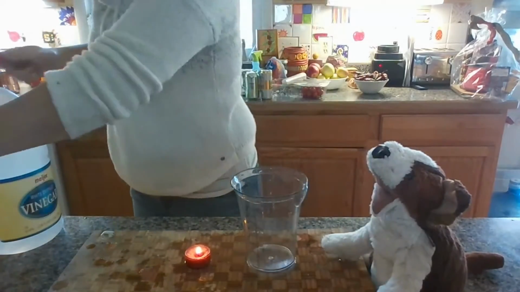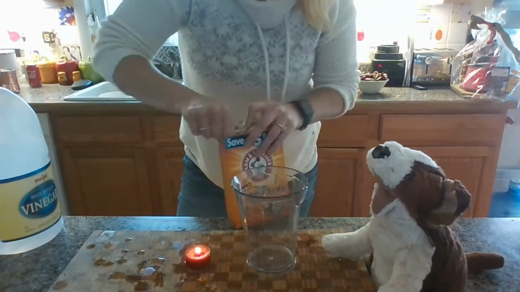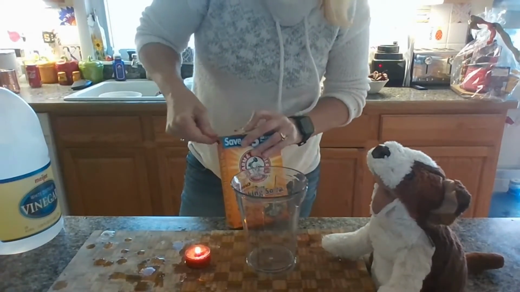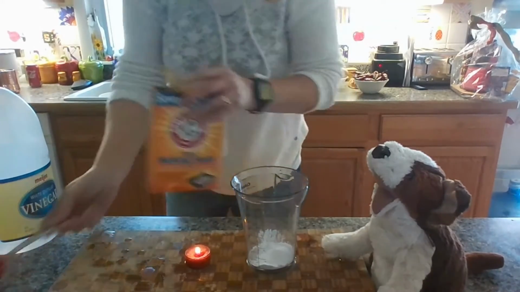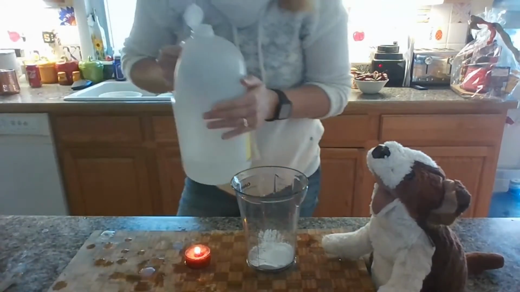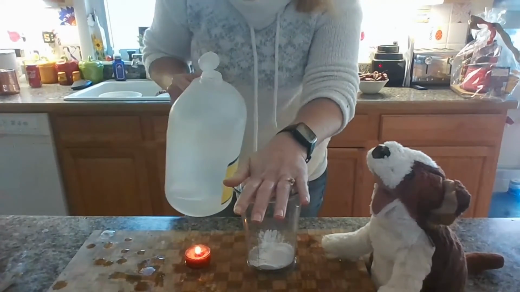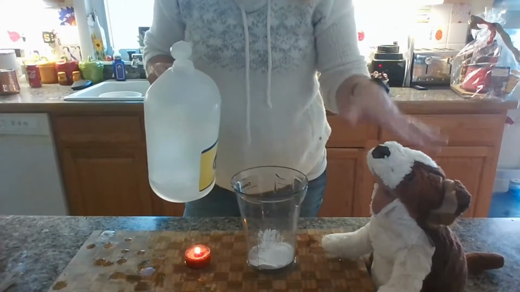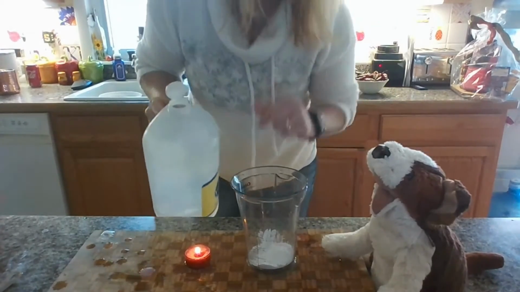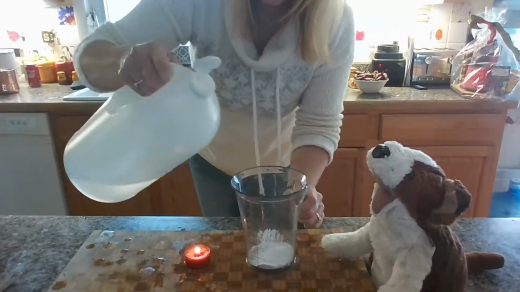So I'm going to make a reaction here that's going to produce a gas in my container. Put in some baking soda. I'm going to add some vinegar, which will cause a reaction that fills this container with a little bit more gas than is already in there. Okay? You stay over here, away from the fire. You always want to be with an adult when you're doing science at home.